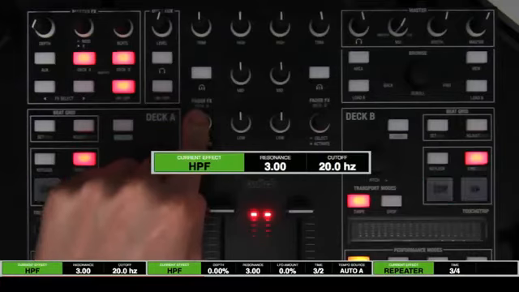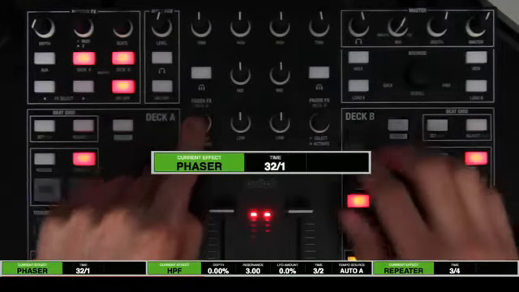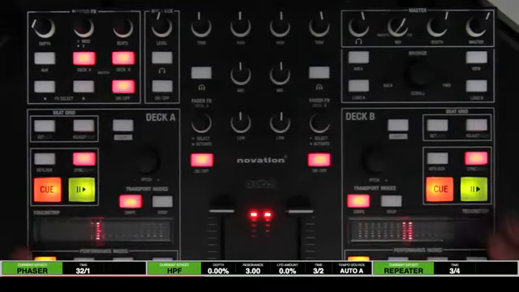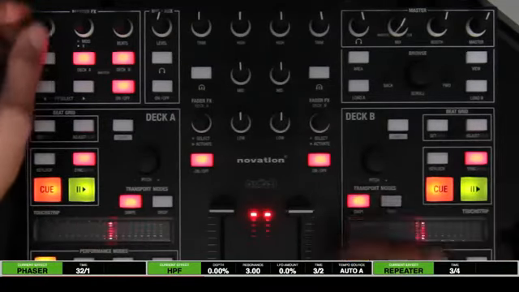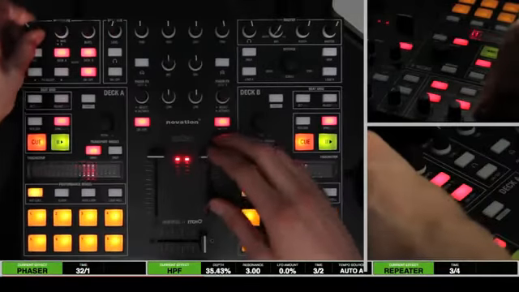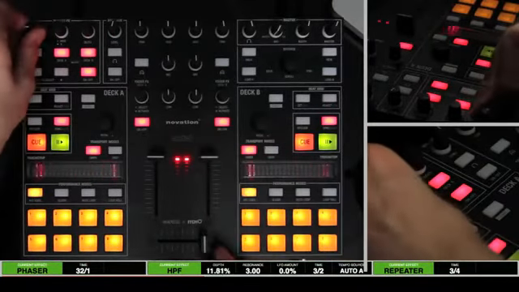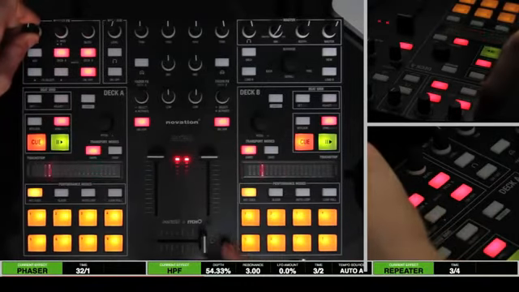As well as the master effects, each channel has an effects engine that you can use at the same time. This is the fader effects. This allows you to switch the channel fader to an effects control, which gives a completely different level of control over your effects. When you switch back to the channel volume, the fader will pick up where you left the level at, and this will be indicated on the LED strip.